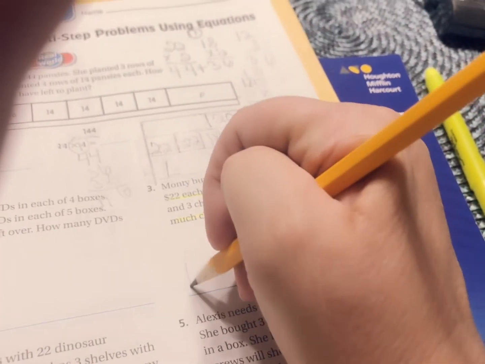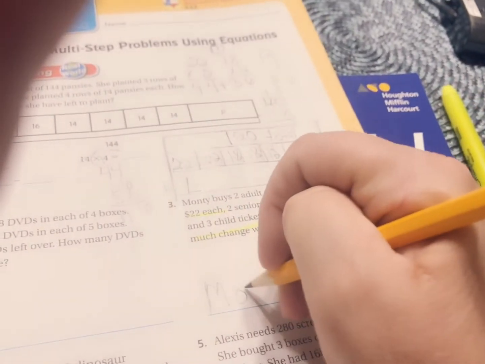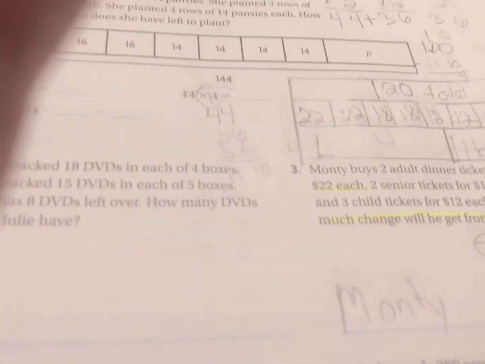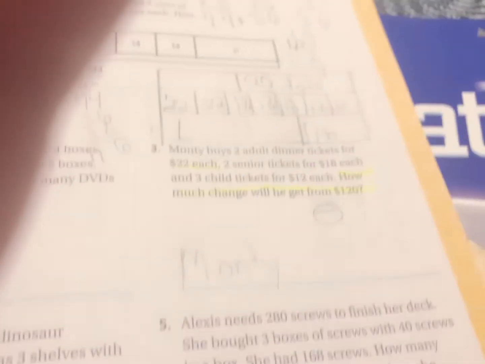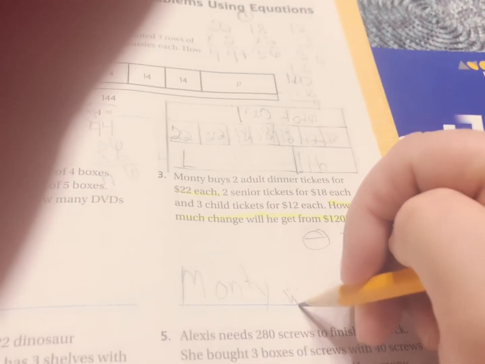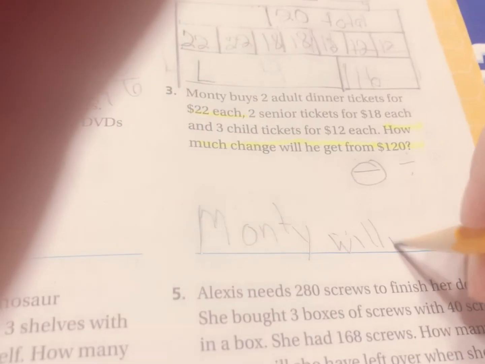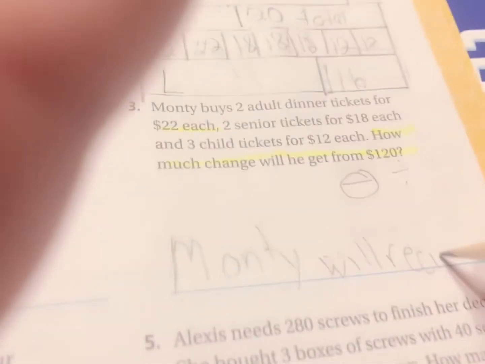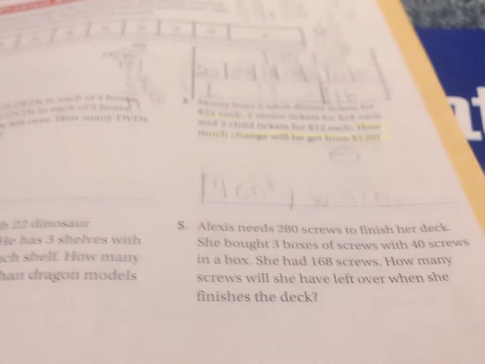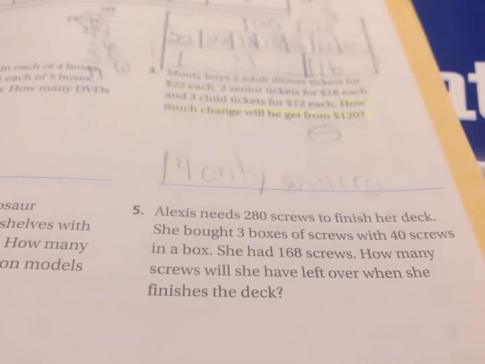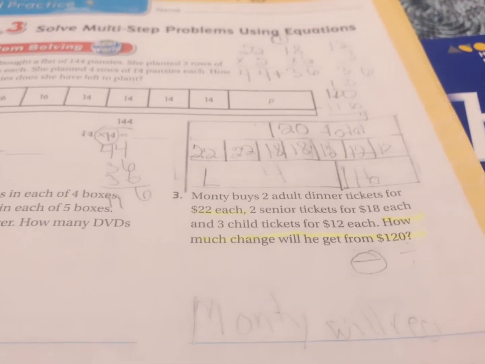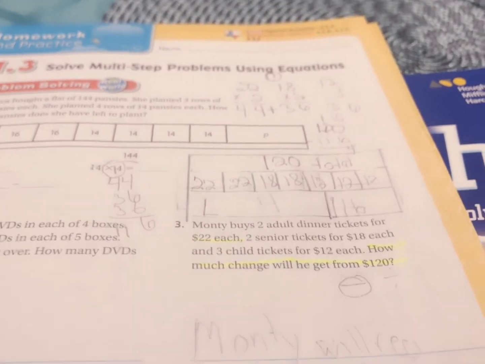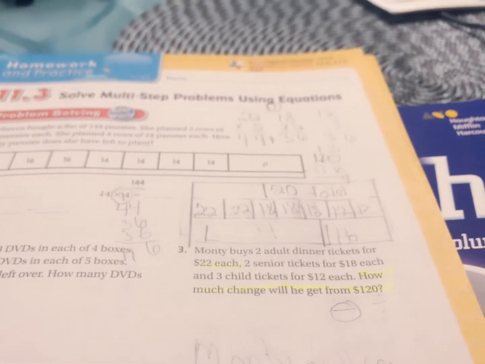So, Monty, and I'm sorry, I don't have a pen handy. Monty will receive, well, I can't write, he will receive $4. That's what I'm trying to say. Monty will receive $4. Okay, boys and girls, I hope this helps you. If you need help, please let me know. Remember, we're only doing the front pages of each one.